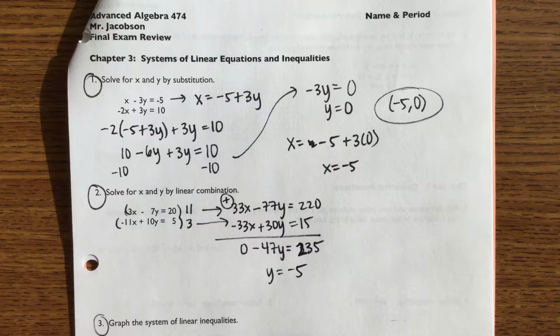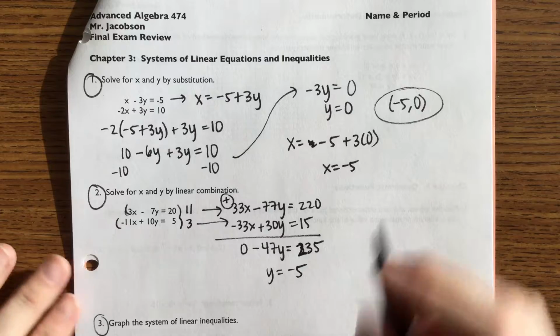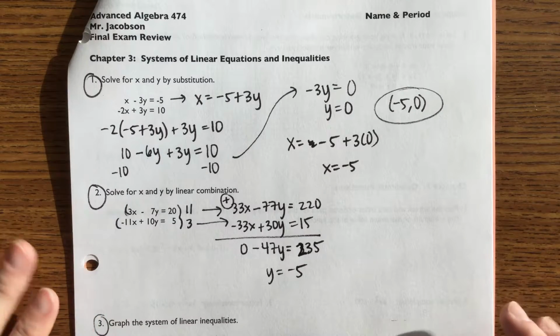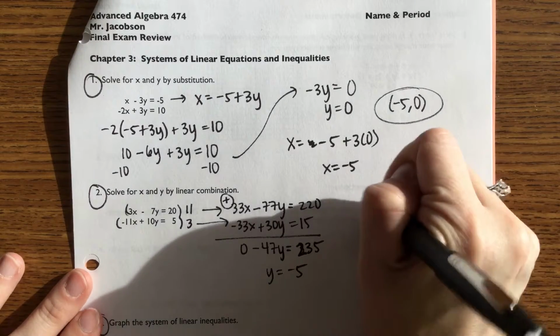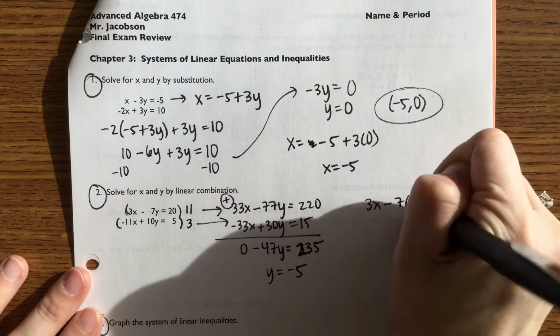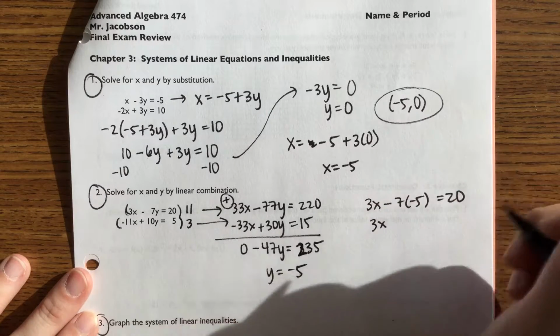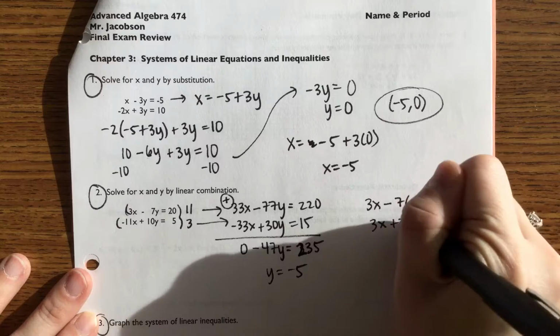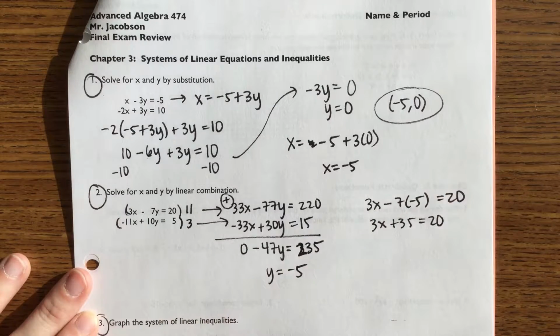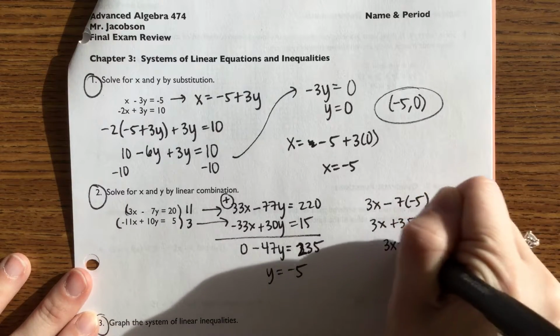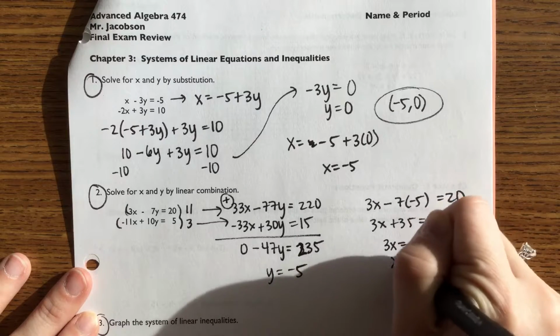Matt, how am I going to solve for x from here? Plug in the y into the first equation. Okay. Could I use the second equation if I wanted to? Yeah. Okay. Let's use the first equation, though. 3x minus 7 times negative 5 equals 20. Please be careful here. 7 times negative 5 is what? Positive 35, yes. Equals 20. If I subtract 35, I get 3x equals negative 15, and x equals negative 5 again.